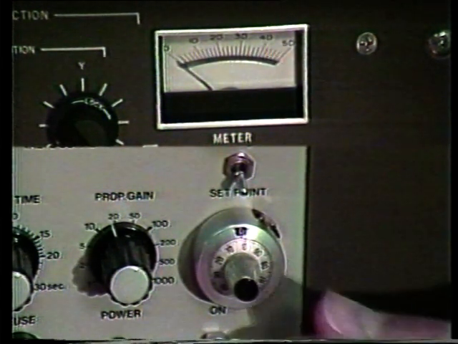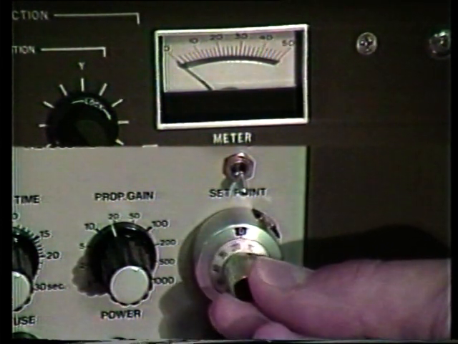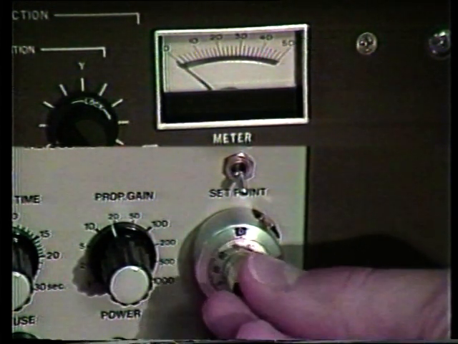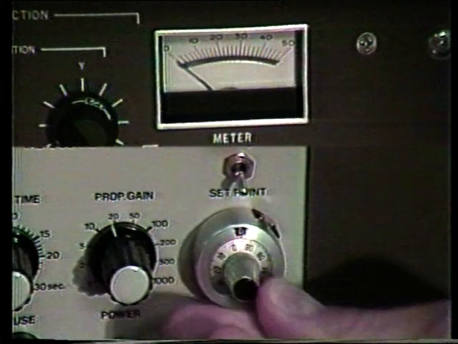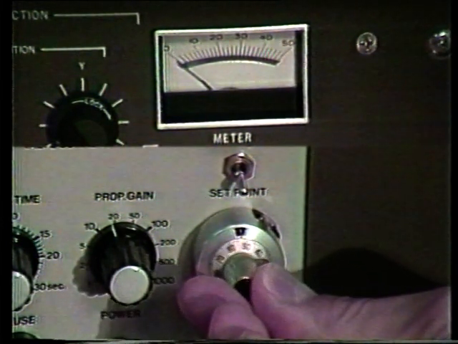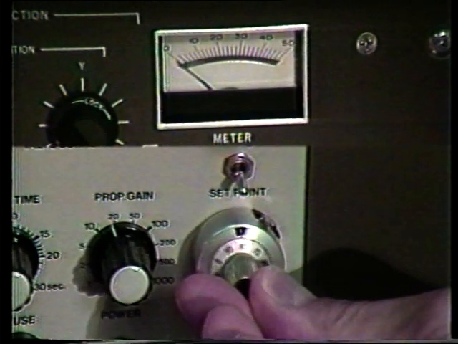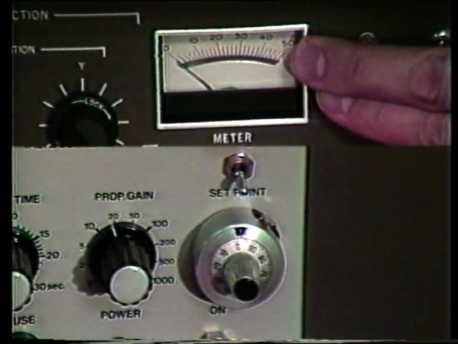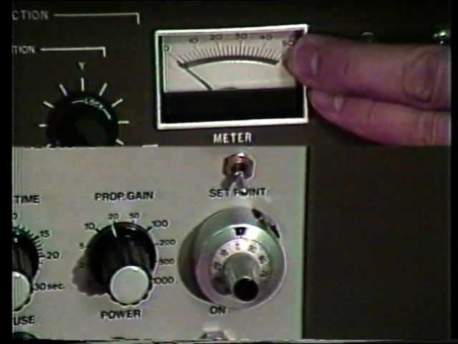As we turn the potentiometer in the clockwise direction, we will see an increase in pressure, monitored on the meter on the ion gun control.